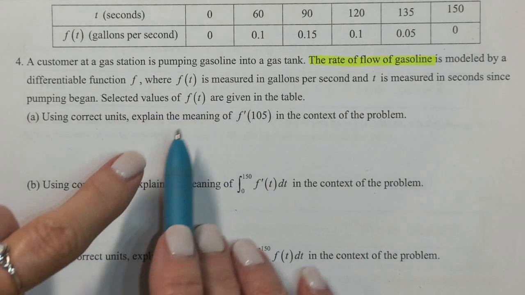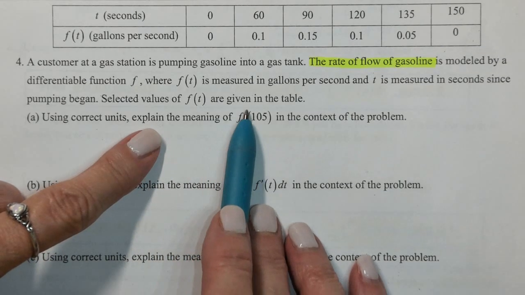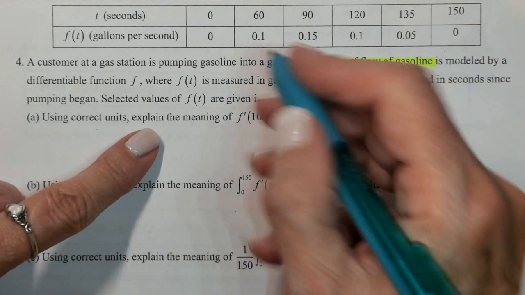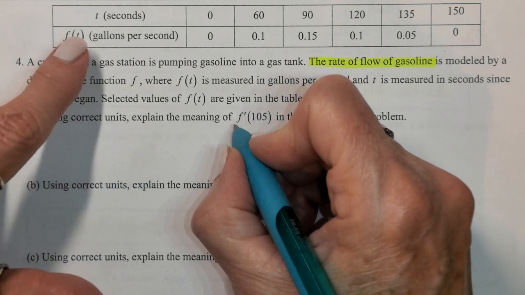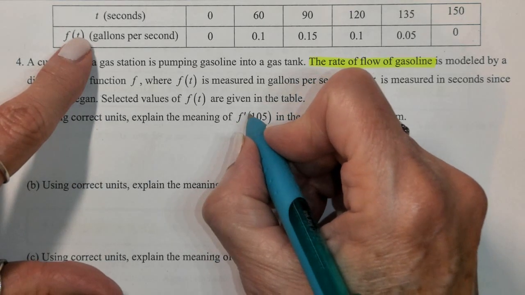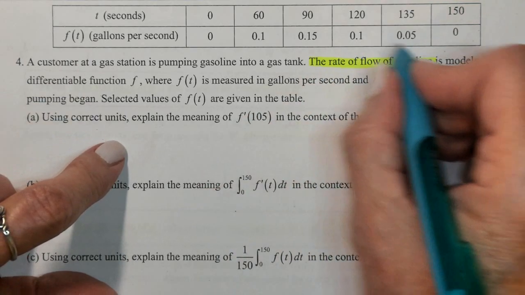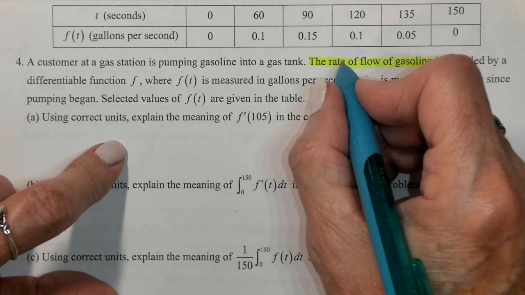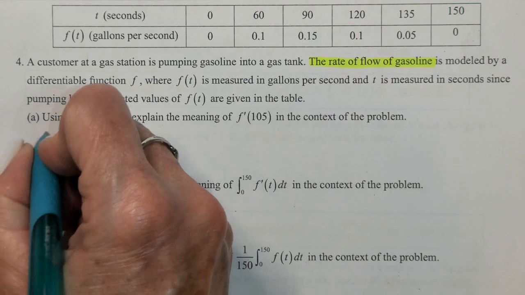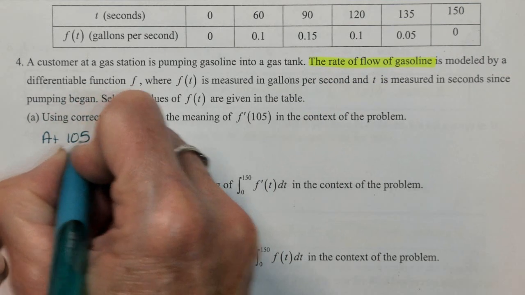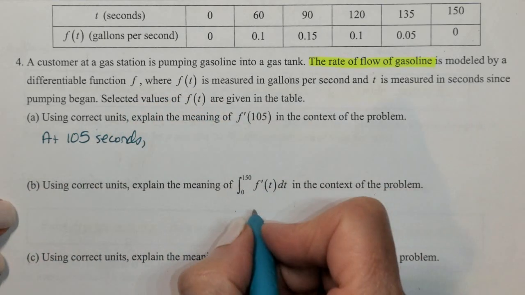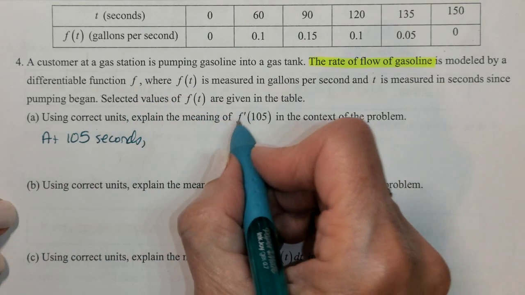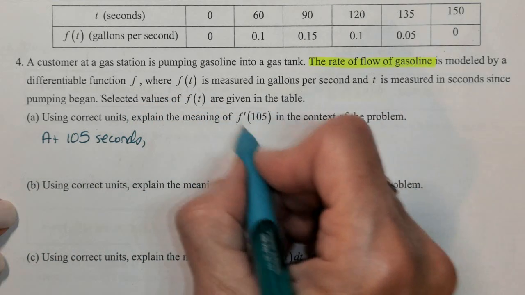Using correct units, explain the meaning of f prime. Well, it is the rate of change of f. f is already a rate, so it'll be the rate of change of the rate of flow of gasoline at 105 seconds. f is changing at a rate of this.